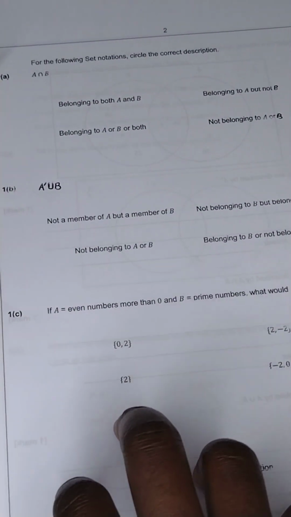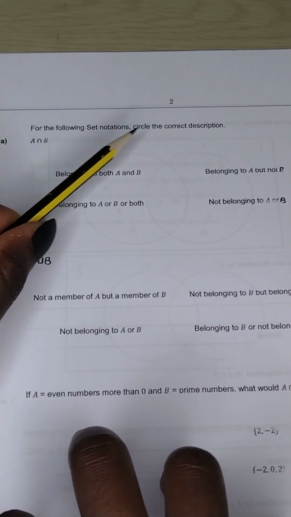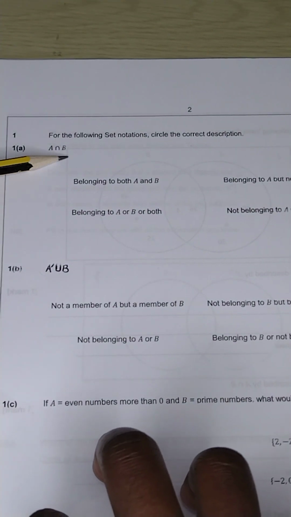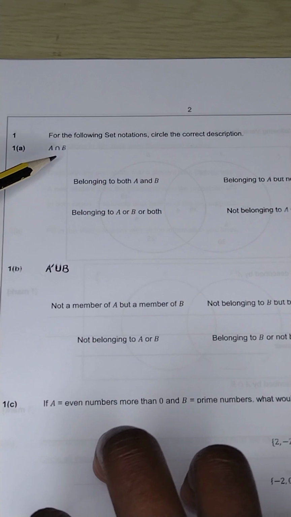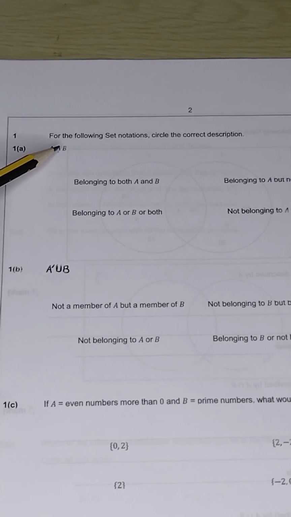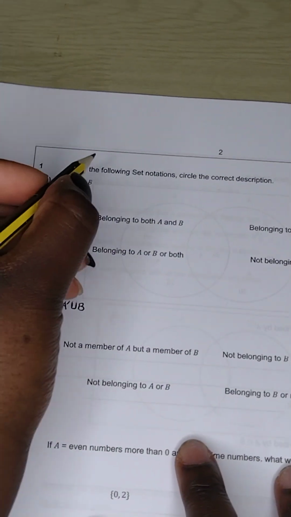Okay, first question. For the following set notations, circle the correct description. So anytime you see something that looks like this, that little N shape that you can see in the middle, basically what that symbol is saying is intersection. Okay, so I'm just going to scribble that here.